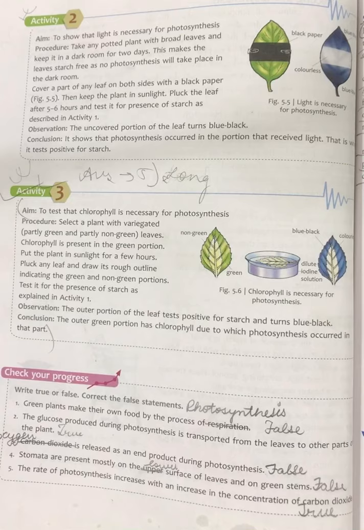What you will observe is that the parts which were green turn blue-black, showing the presence of starch. Or you can say photosynthesis occurred in the parts which were green. While the parts which were not green did not turn blue-black, showing that in those parts no photosynthesis occurred. So this shows that chlorophyll is necessary for photosynthesis. So this much for today.